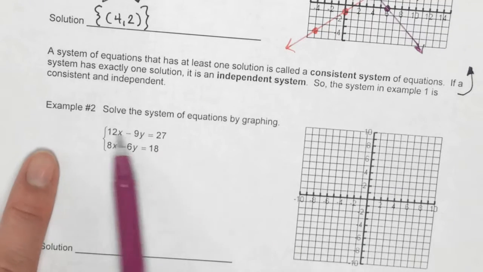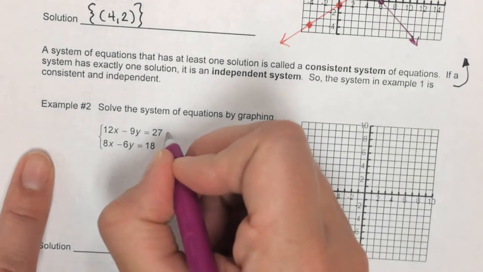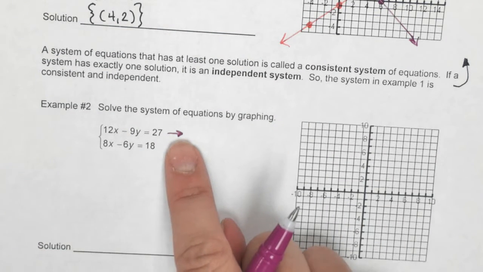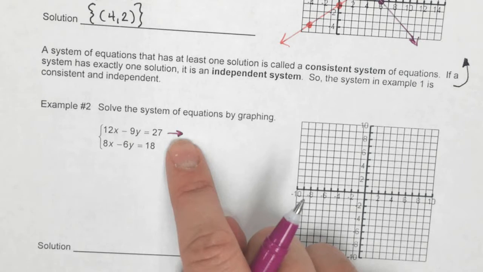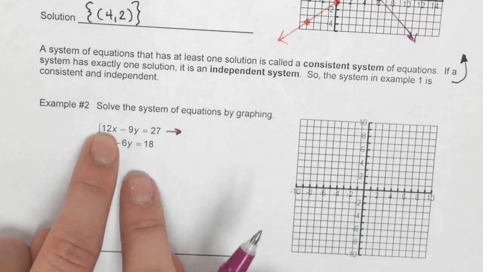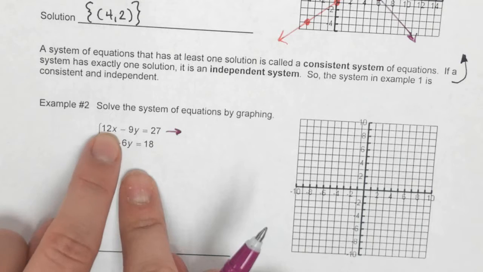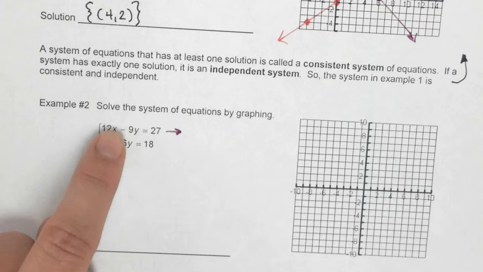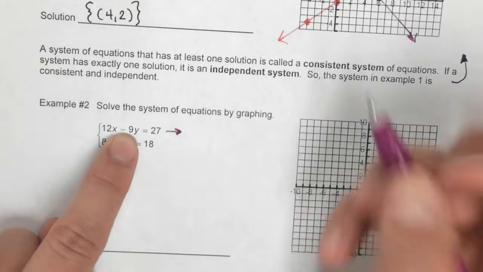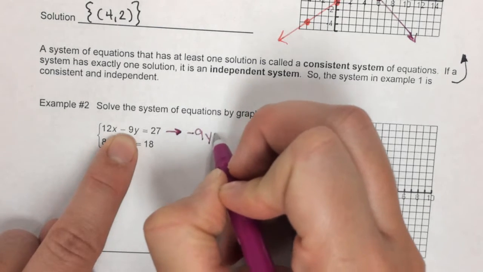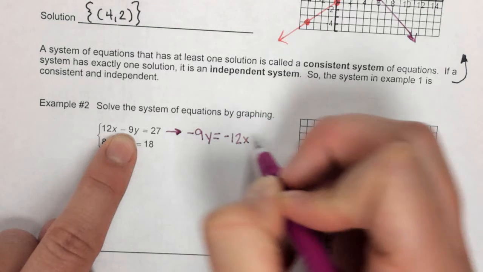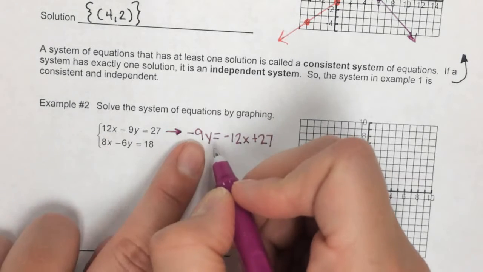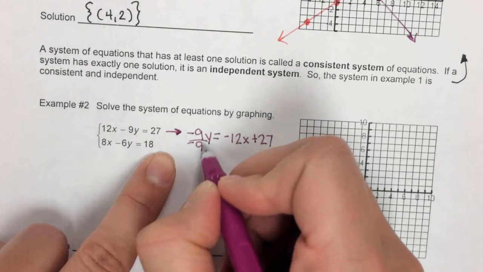Instead, I'm going to get this in slope-intercept form. I'm going to take this and get it into y equals. So this is like that last question on quiz A. We always move the x term to the right side. So when this 12x goes to the right side, will it be positive or negative? Yeah, the 12x will be negative. Now that is still a negative 9y. So negative 9y equals negative 12x plus 27. And then we'll divide by negative 9. Everything gets divided by negative 9.